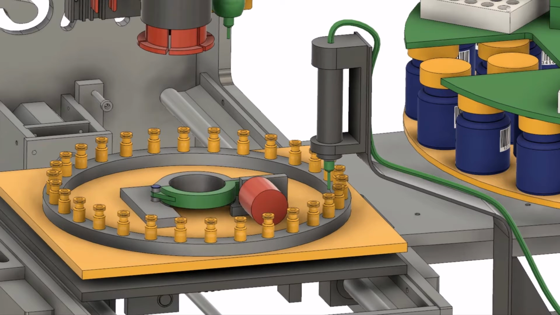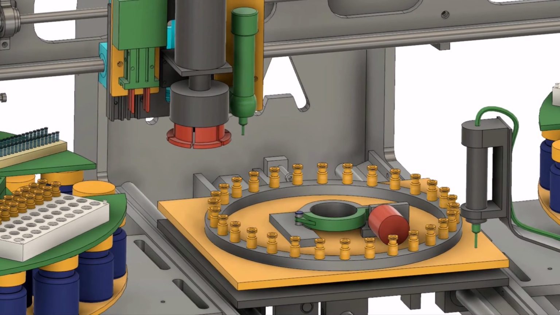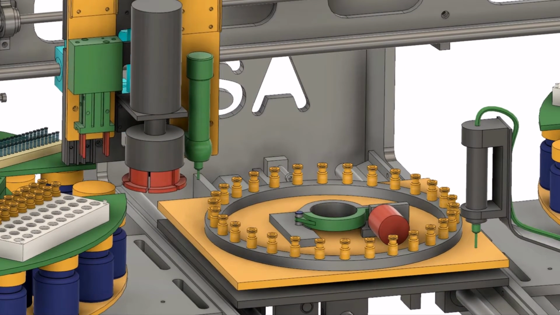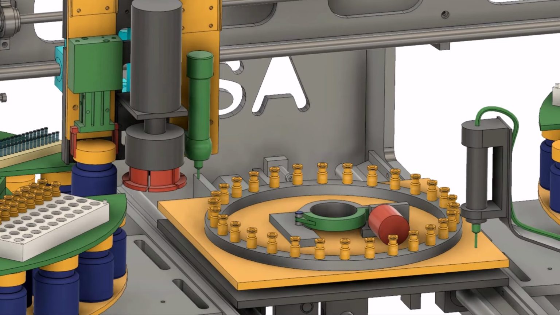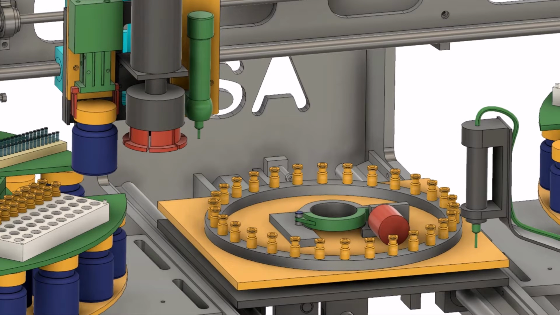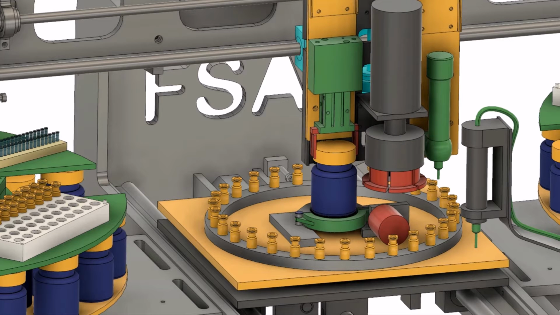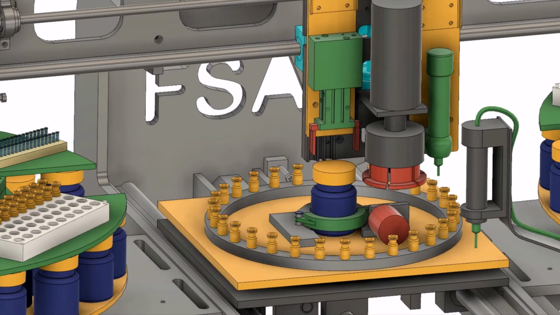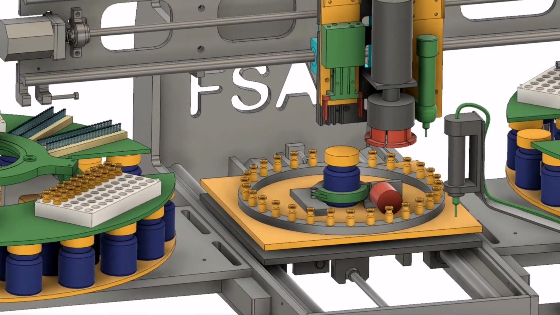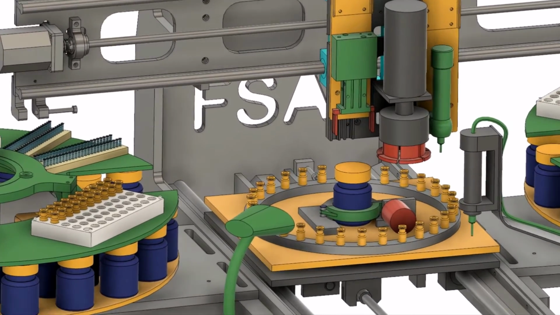A clamping device is used to hold the bottles. A barcode reader records the bottles.